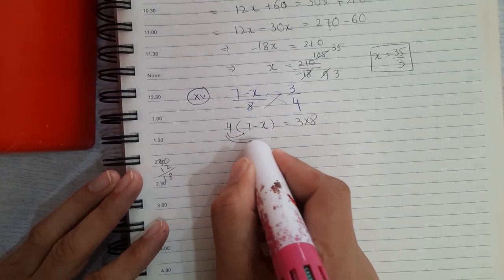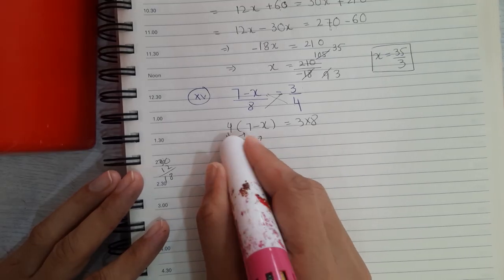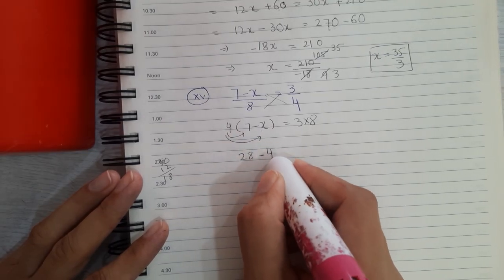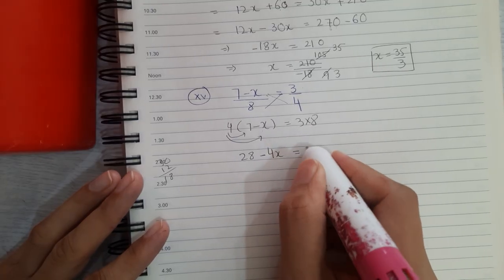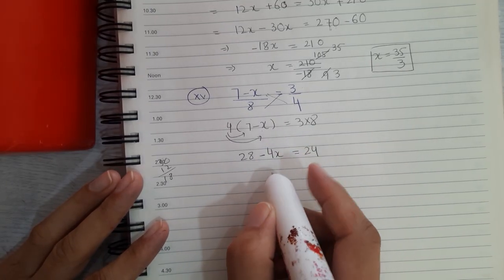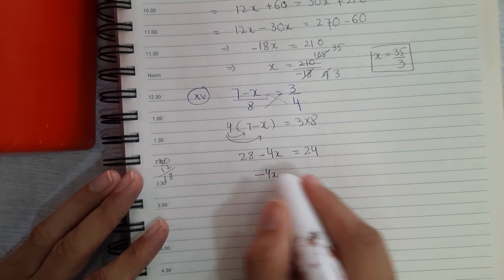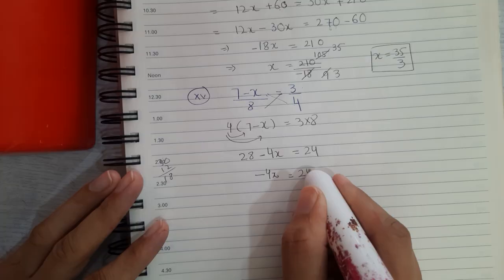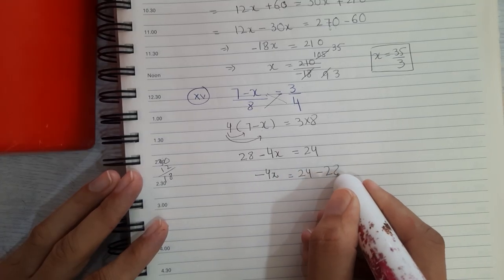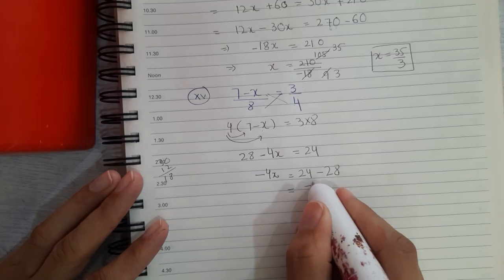4 multiplied by 7 and 4 multiplied by minus x. 4 multiplied by 7 is 28, plus minus is minus, then you have 4x is equal to 3 multiplied by 8 is 24. Now you need like terms, that's variable on the left, so minus 4x will be kept here, and 28 will be shifted to the right side, and it will be 24 minus 28, and this will give you minus 4, right?